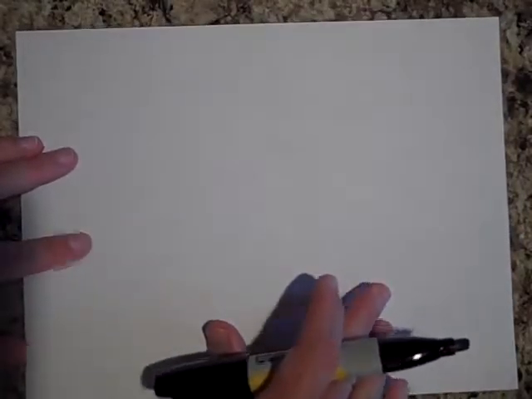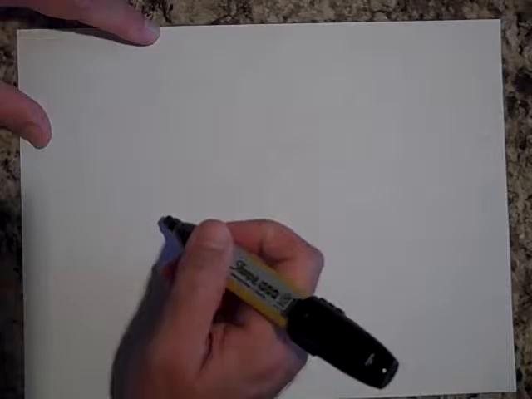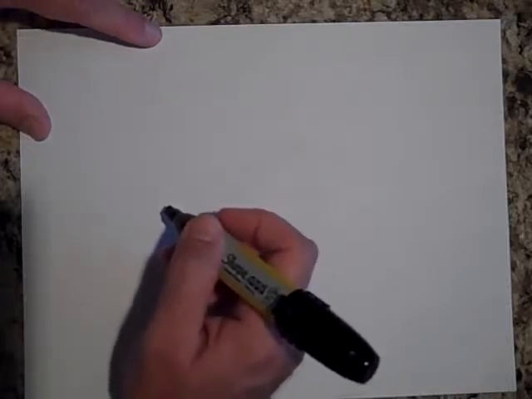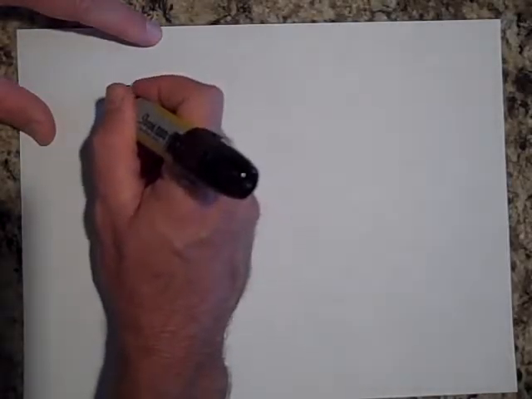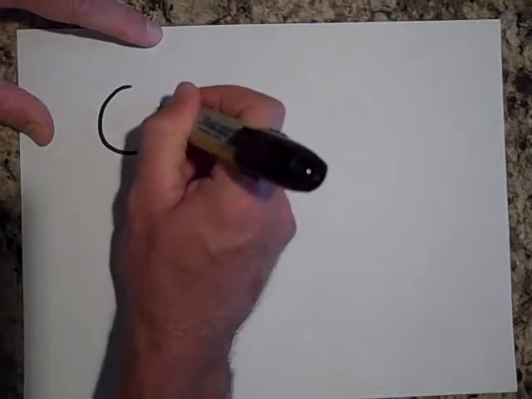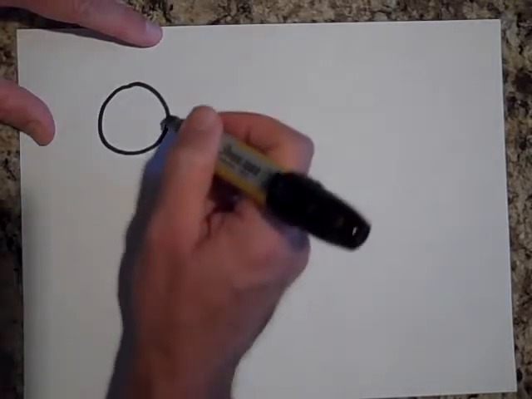Okay, let's try a different one. Let's say you want to find the speed of a satellite in orbit. How fast does a satellite have to be in order to orbit the Earth at a radius of 2rE, let's say? So here's the Earth.